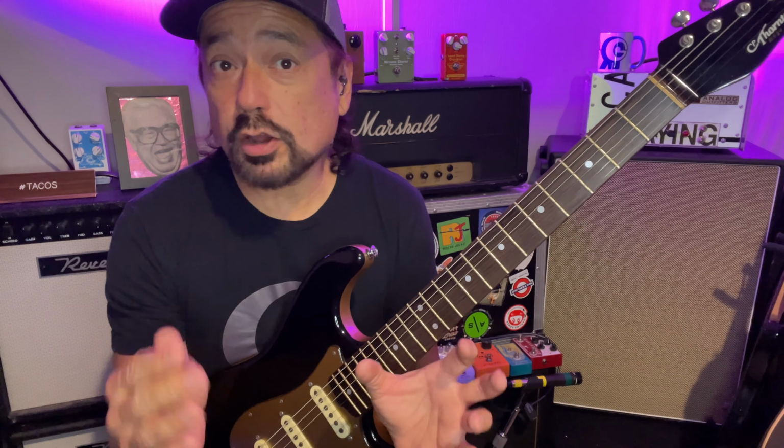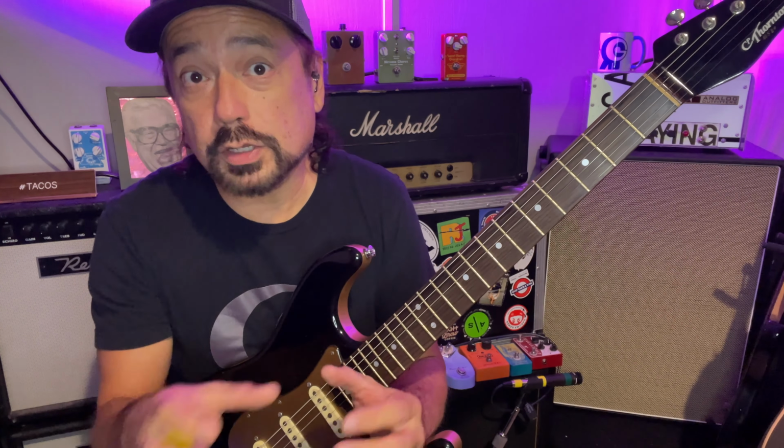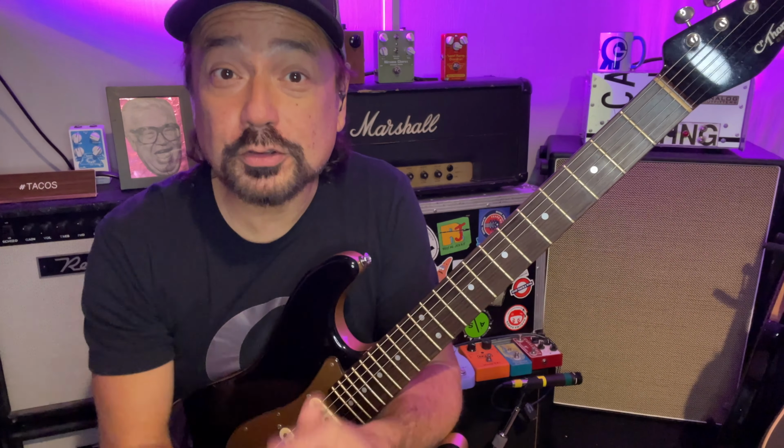So just simply targeting the roots of the chord that's happening at the time can bring another level of musicality to your improvisations.